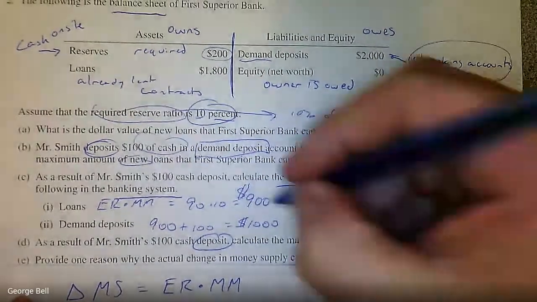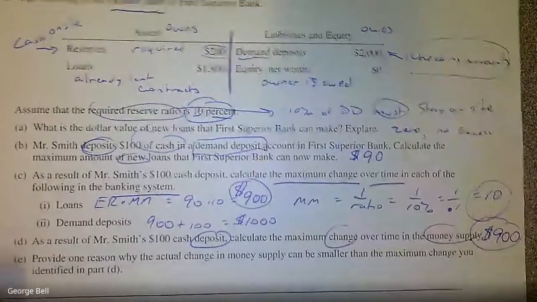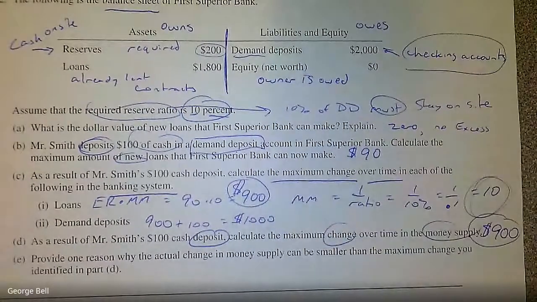Notice this answer and this answer are the same. That's totally feasible and totally possible. A lot of students freak out when that happens. They say, two answers can't be the same. I assure you they can. In this case, they are.